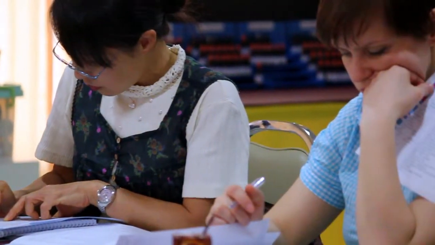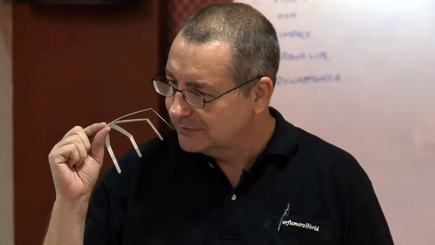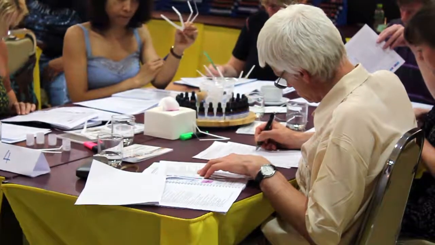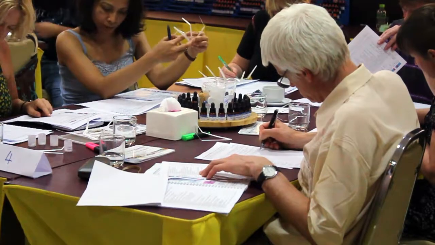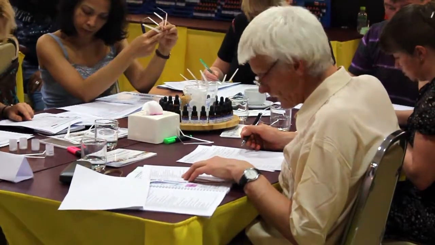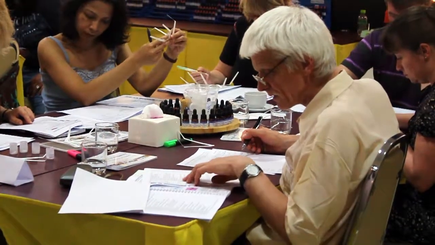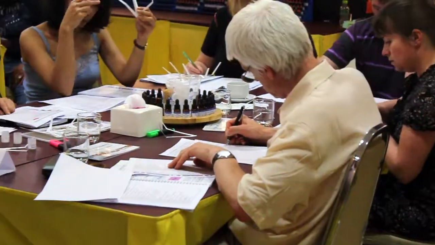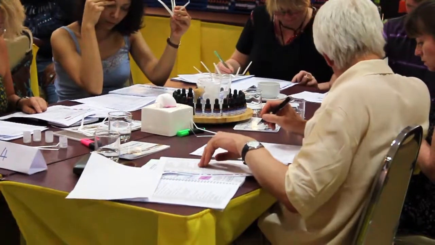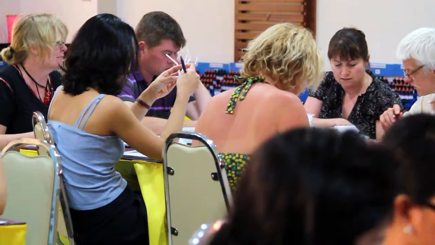I can't smell. Oh, well, you can't smell benzoyl salicylate. Yes, you can. So how about galaxolide? Faint. I can't smell galaxolide, but benzoyl salicylate is quite strong for me.